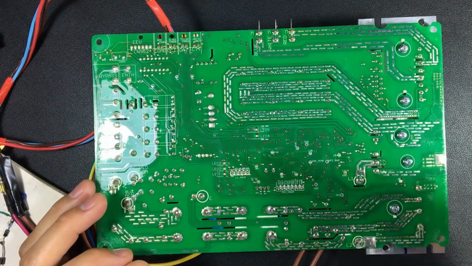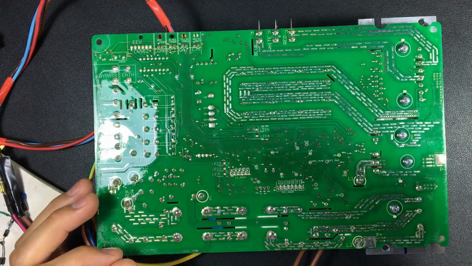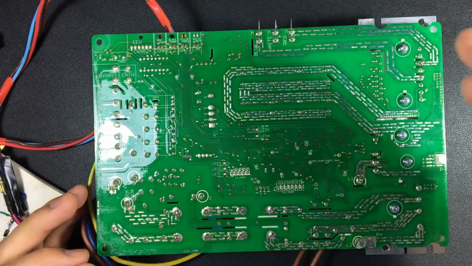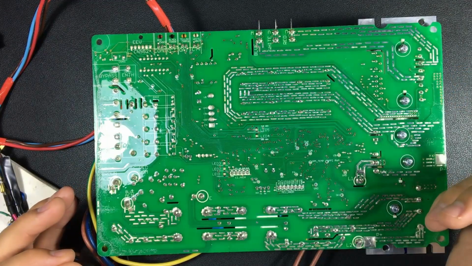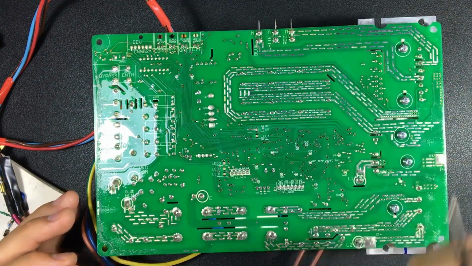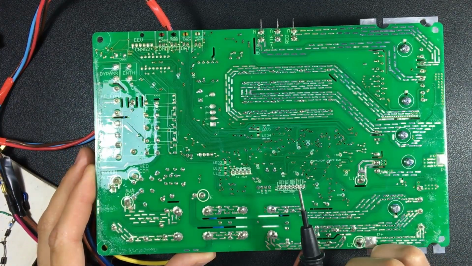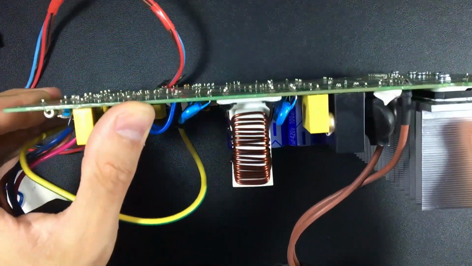There is a component in that area that is often damaged, and when this component is damaged, we have an error in the IPM, but the IPM is not the problem, but the component that is responsible for maintaining those 15 volts constantly. Let's observe it in the following way and see if we can identify it.